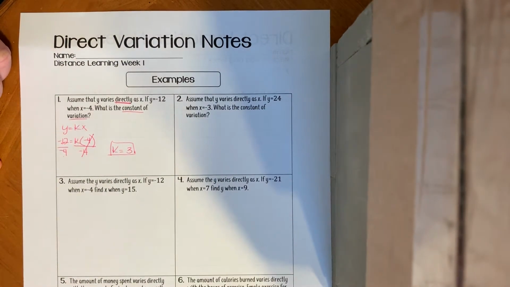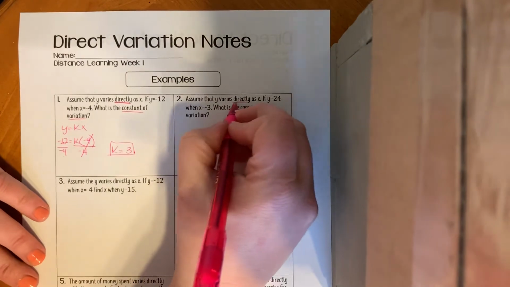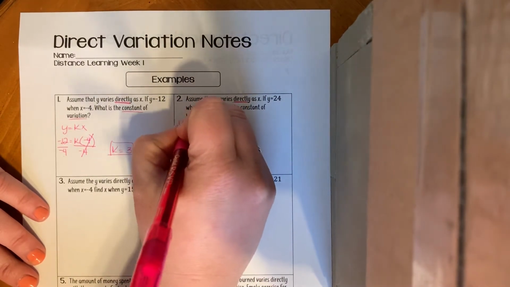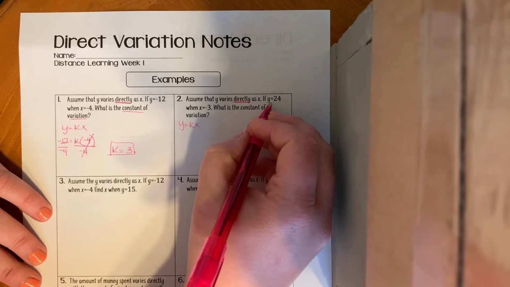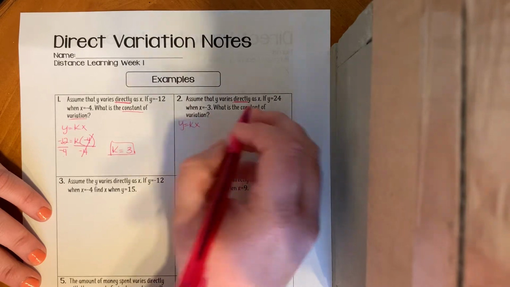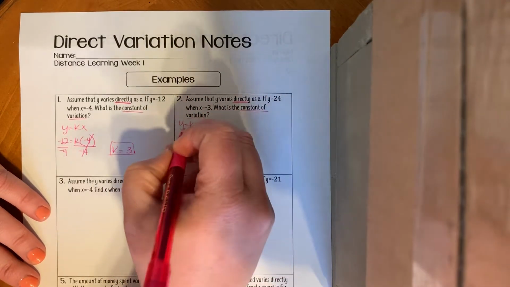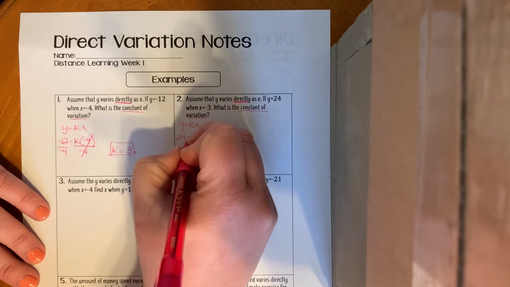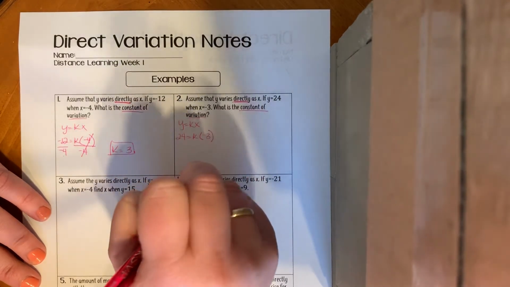Now, doing the same thing for number 2. Assume that y varies directly, so we're going to use y equals kx. If y equals 24 when x equals -3, what is the constant of variation? Again, we're trying to find k. So y is 24, equals k times -3.